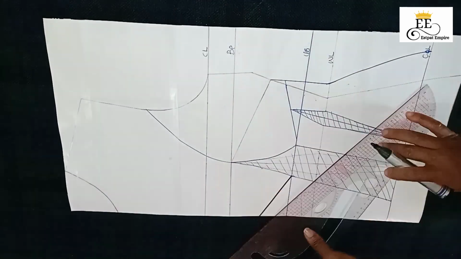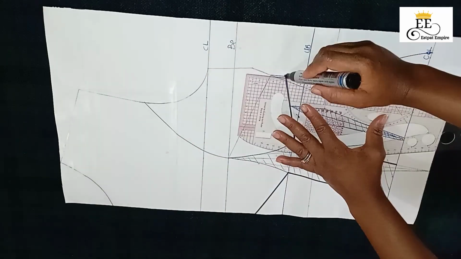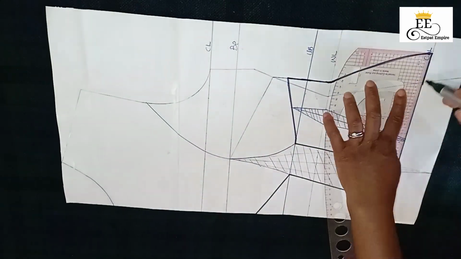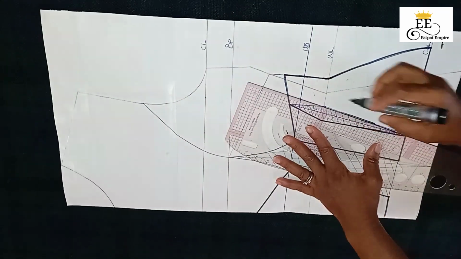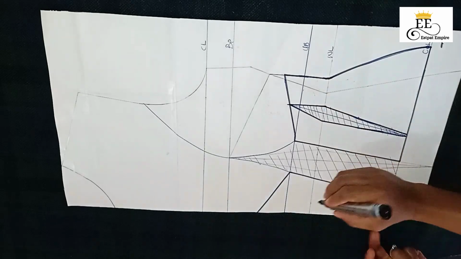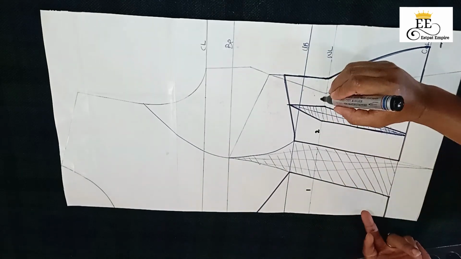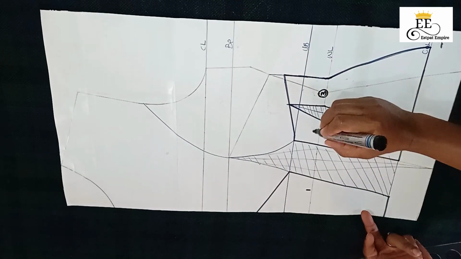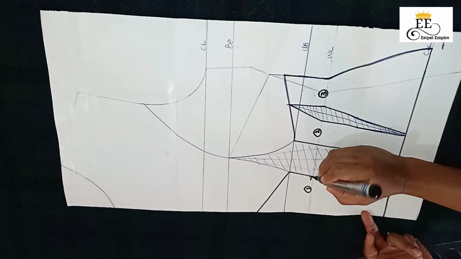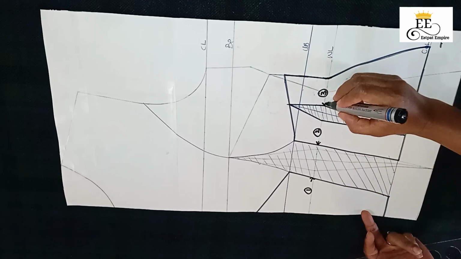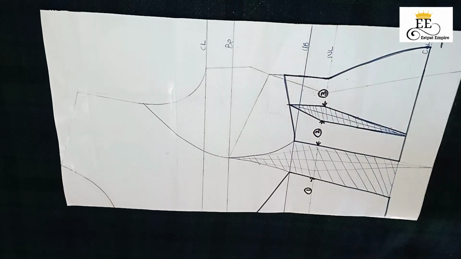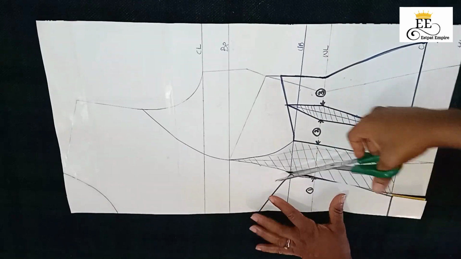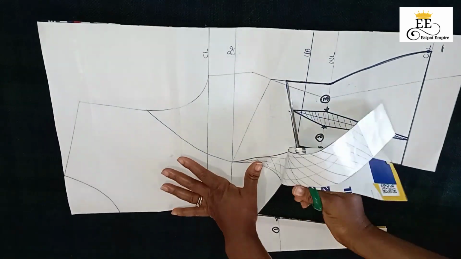Next, I'll go ahead and highlight this pattern with my marker pen so that it will be more visible. After doing that, I'll number it 1, 2, and 3. Then I'll position the arrow in the right directions. This is very important. Labeling and numbering is important in your patterns. Then I'll cut out this part like so. After cutting it out, I'll join it together like so.